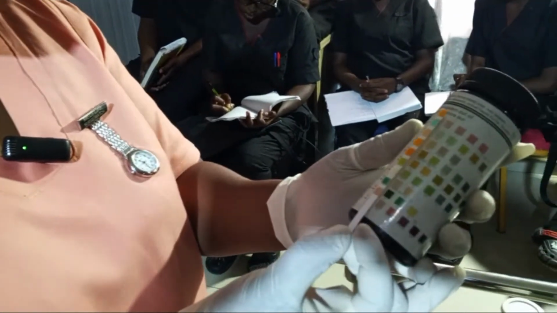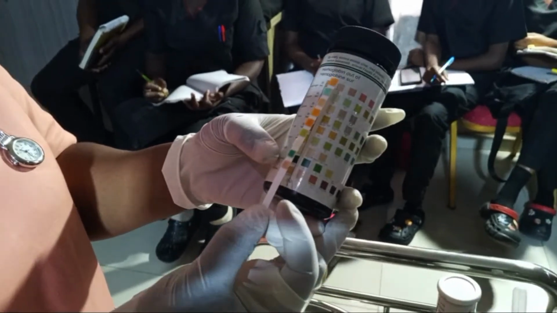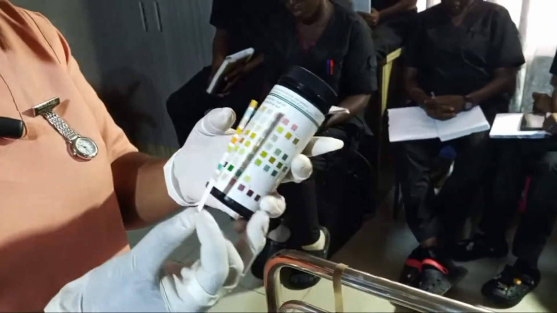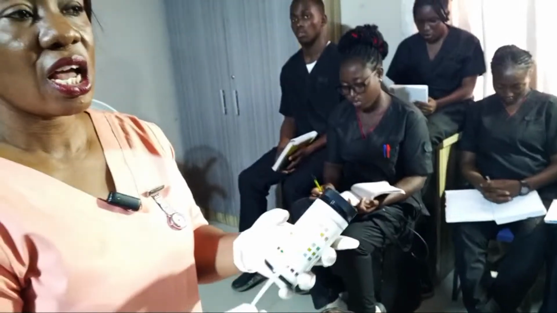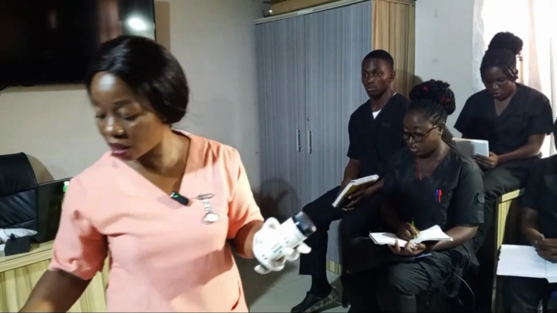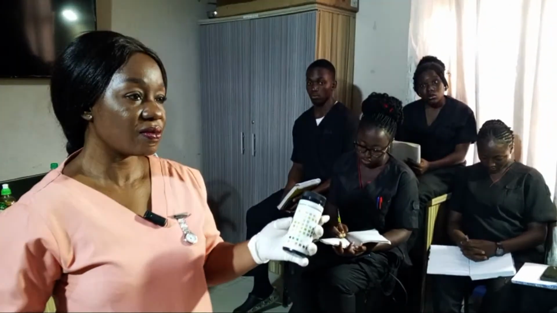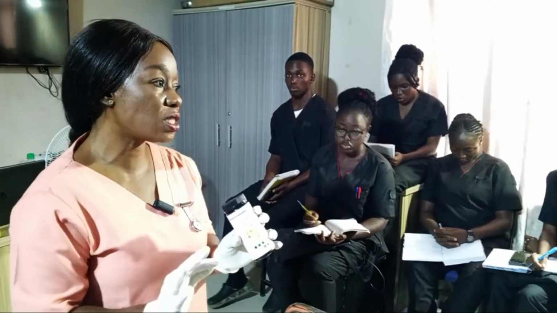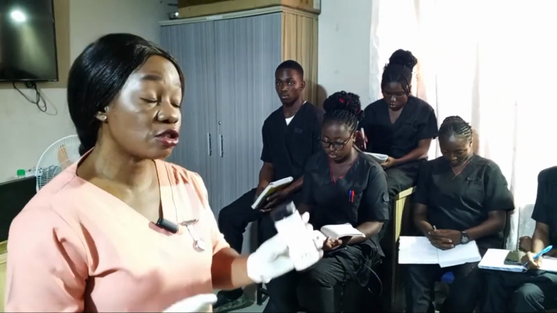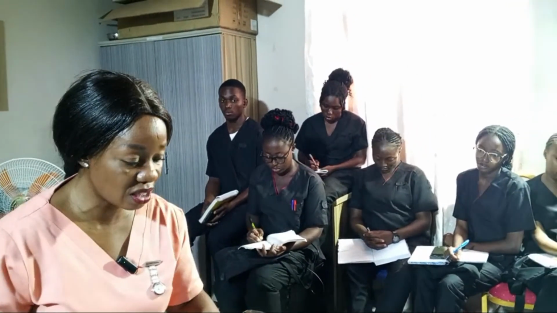So as we go on and on, depending on the question, then we note the result, isn't it? Then we discard it inside used instruments, right? So for now, the question says that we should just check for glucose, and there is no glucose in this urine. This patient is not diabetic, right? So we discard and we are done with this.